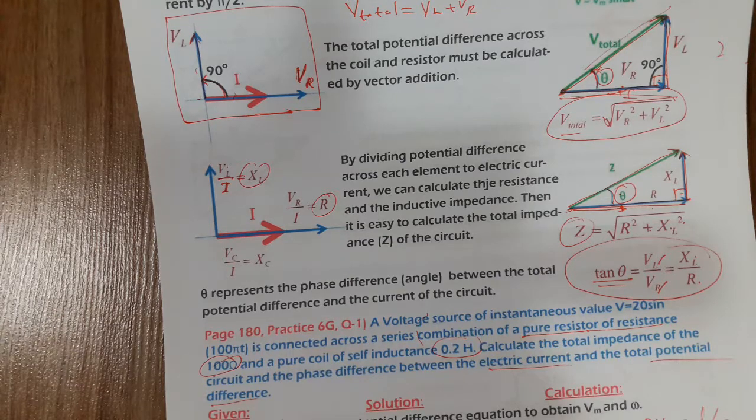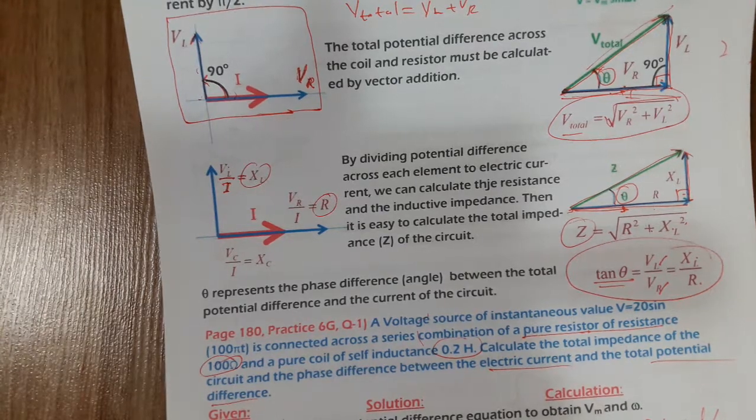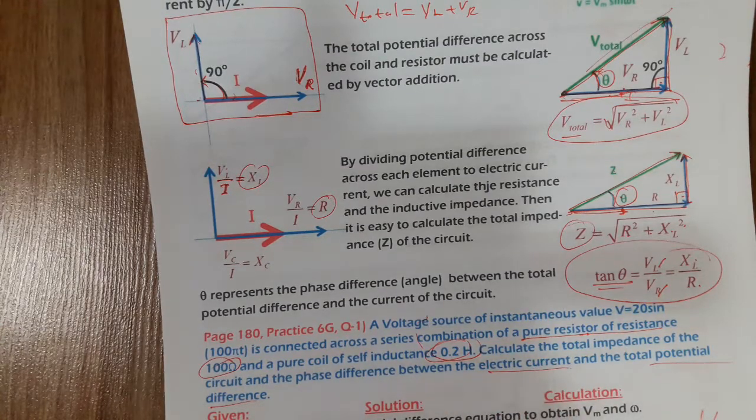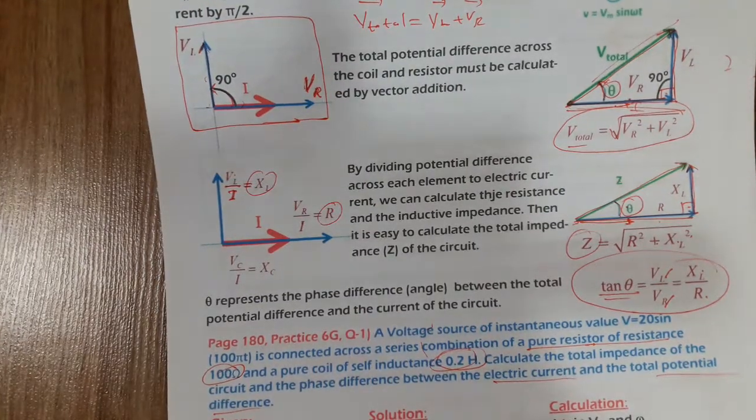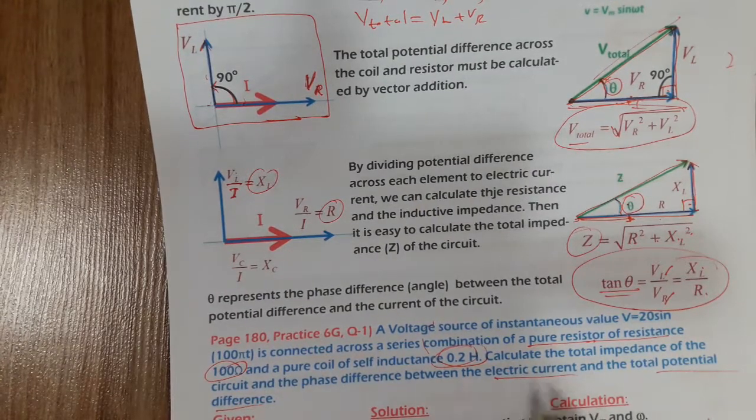XL is equal to omega times L. R is given, it's 100. Omega is 314, L is given in the question as 0.2 henry. So, calculating the square root of these numbers, the answer will be 118 ohm. So it is the total impedance of the circuit.